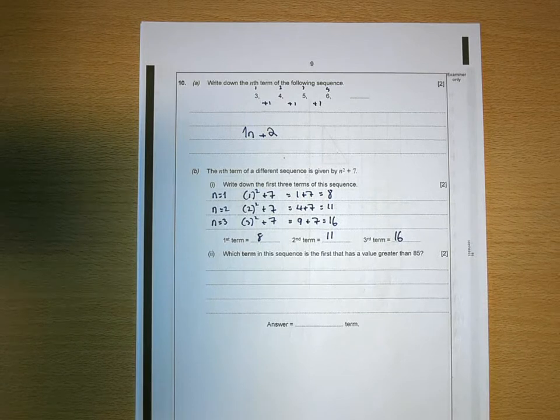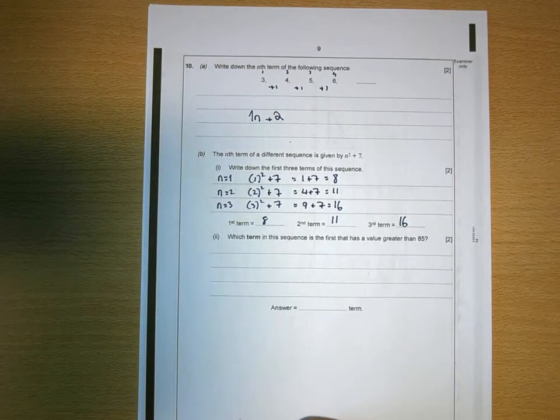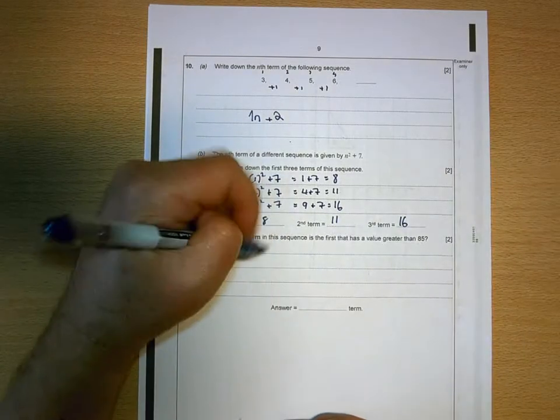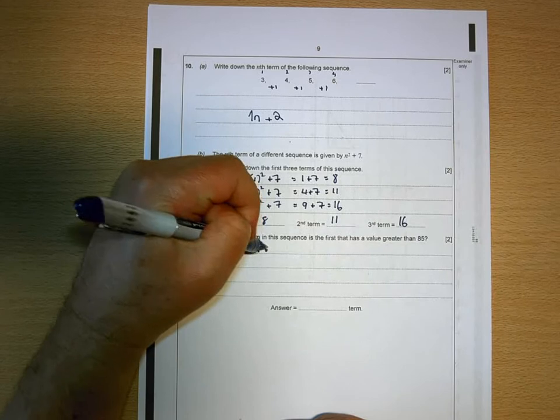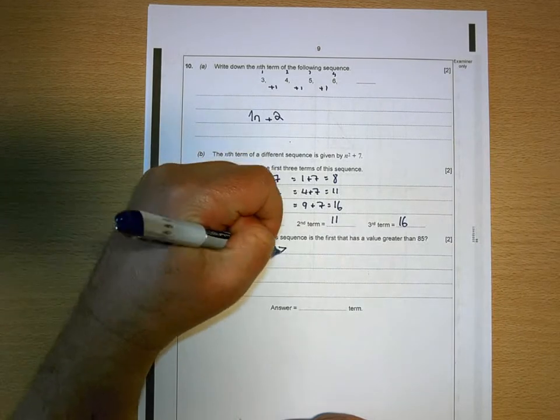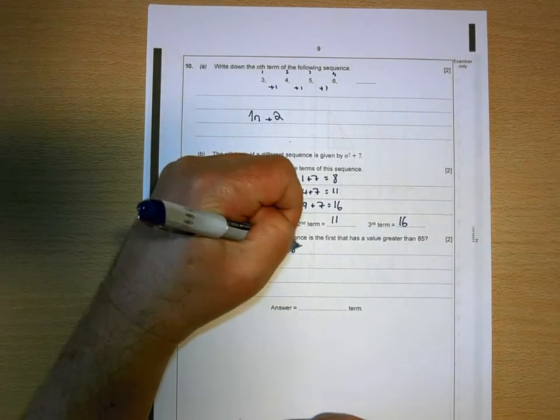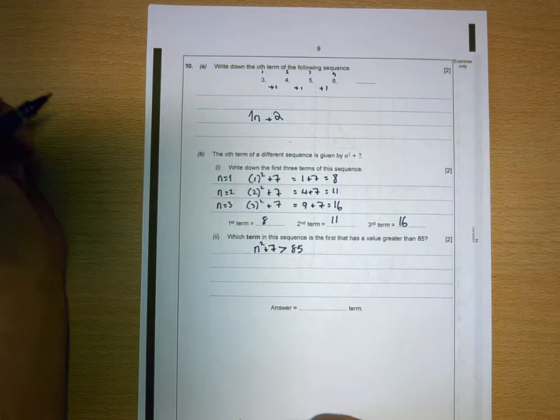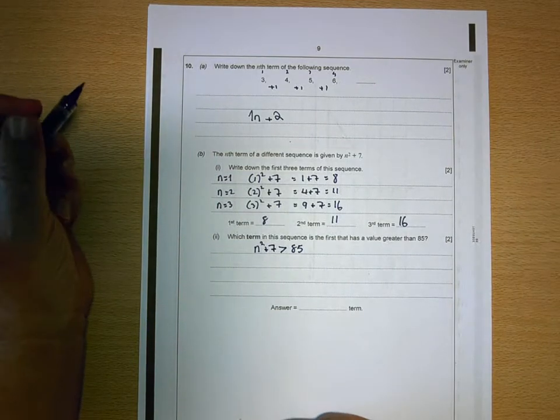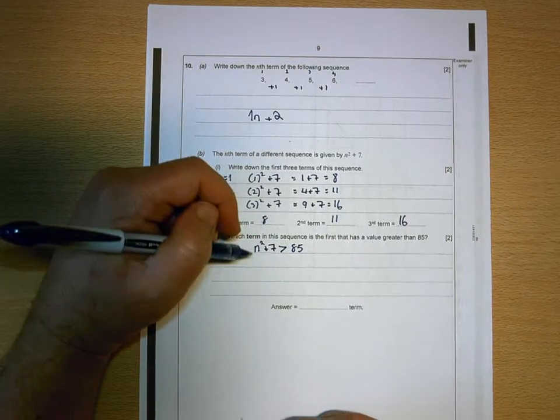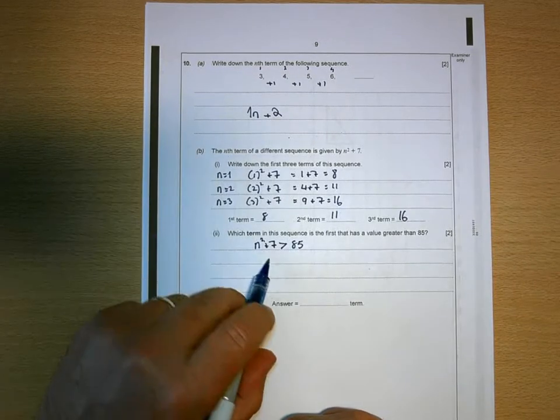Which term in this sequence is the first that has a value greater than 85? So you could write that as an inequality. What they want to know is when is n squared plus 7 bigger than 85. You could do that by trial and error, or you could go ahead and solve it.